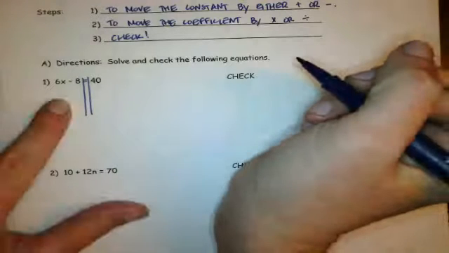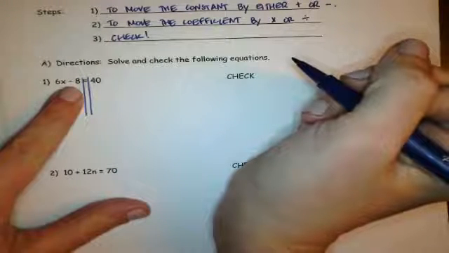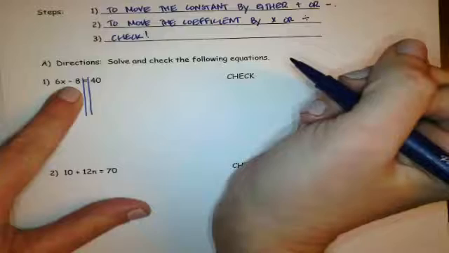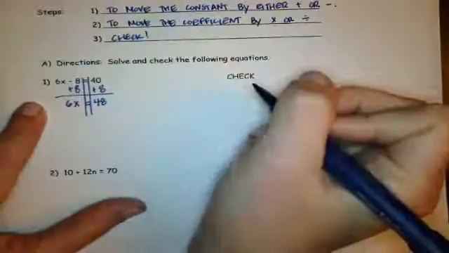Number 1. So the x is on the left. Step 1 is to move the constant. The constant is -8. Make sure you're addressing the sign that's in front of the number. So in order to move that, just like always, we're going to do the opposite, which is add 8 to both sides. We bring down the 6x, and 40 plus 8 is 48.